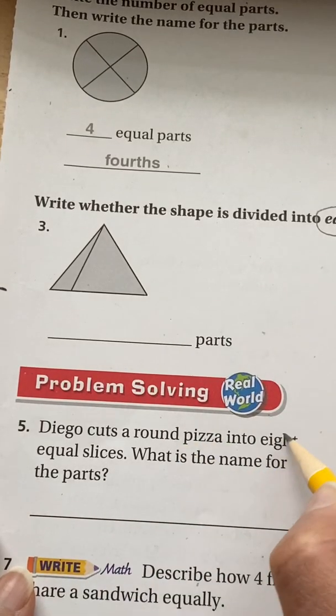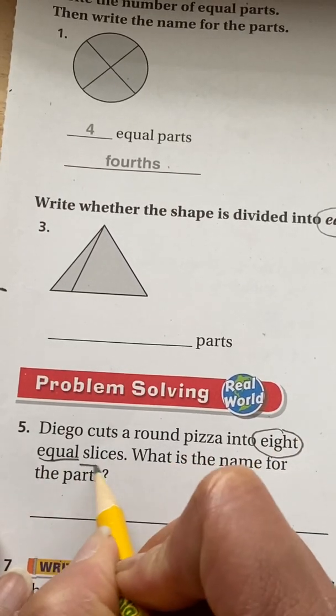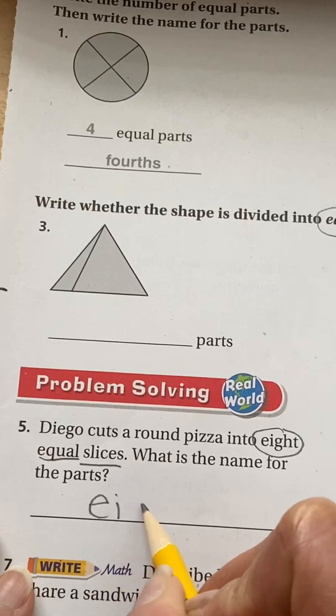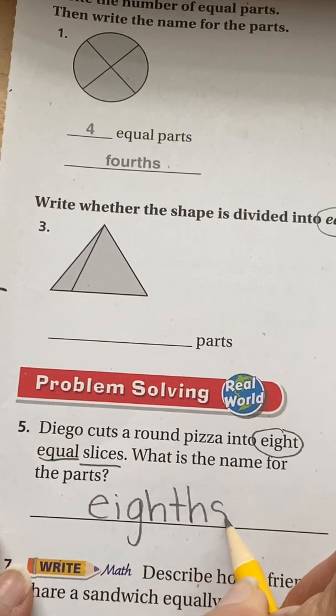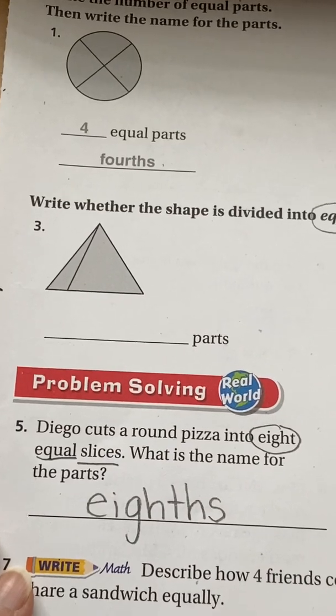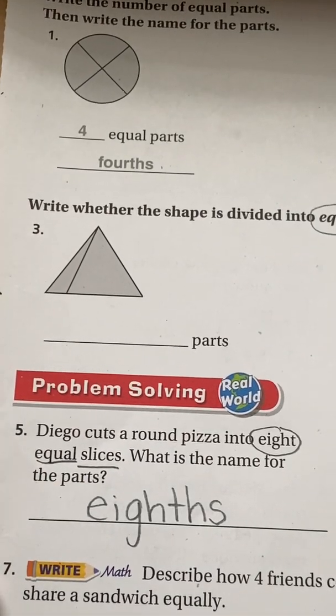Well, if it's 8 equal slices, we call that eighths. So please copy. We call that eighths. All right, now I'm going to go to number 7, which is the writing part.